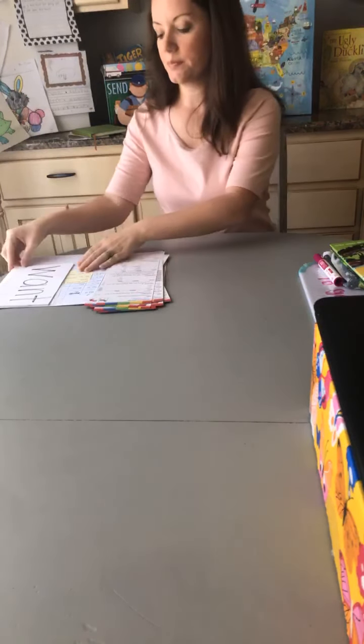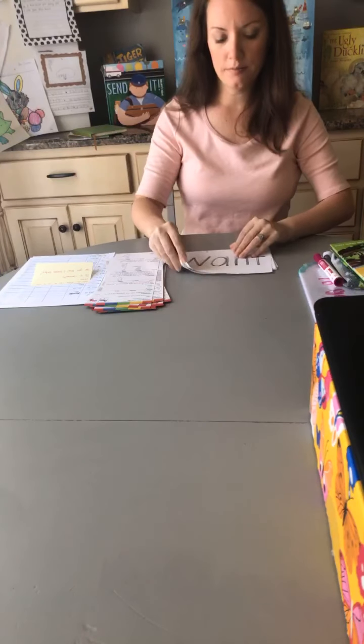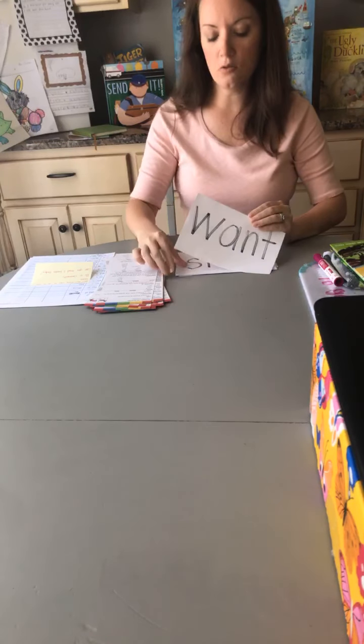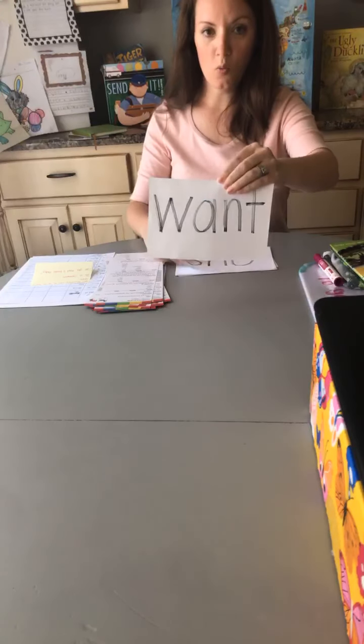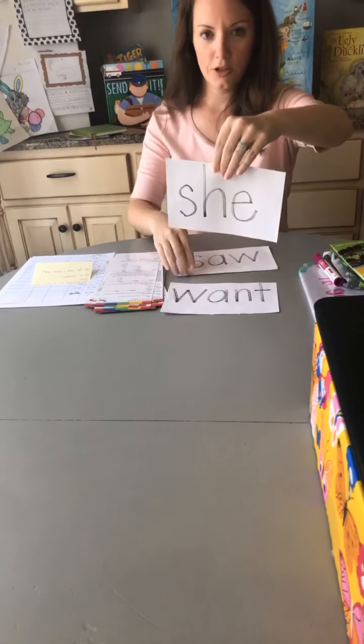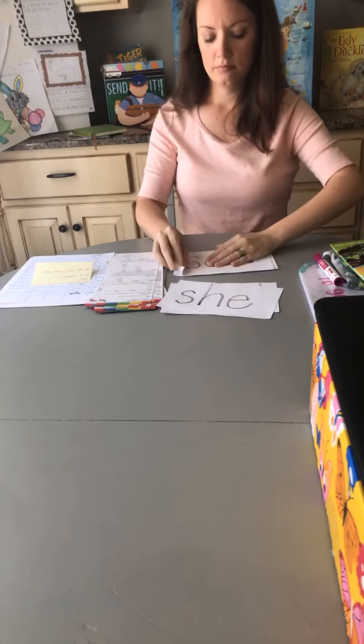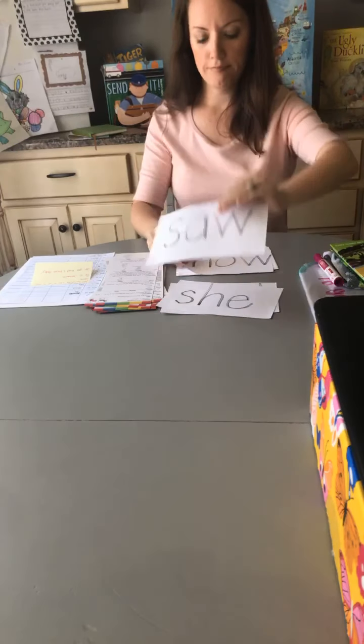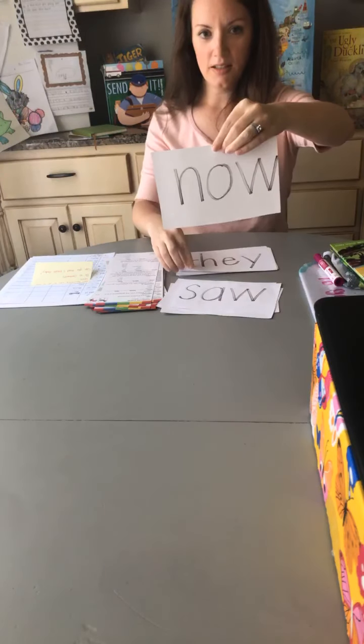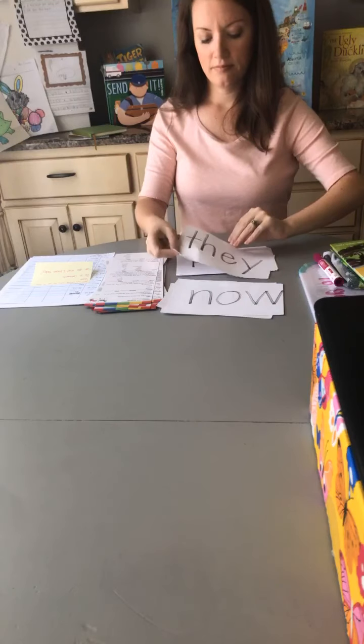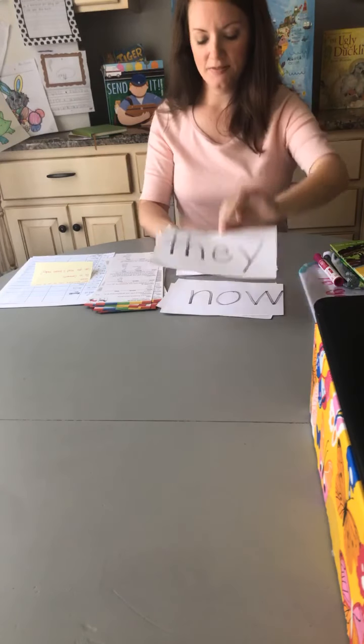Okay. Here's our sight words. Let's go kind of fast because you know these. Here we go. Won't. She. Saw. Now. They.